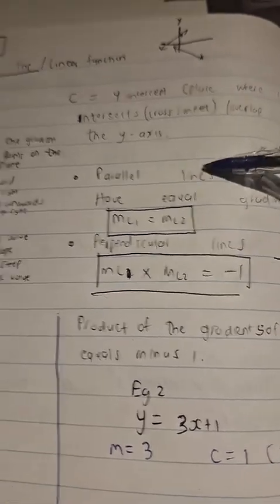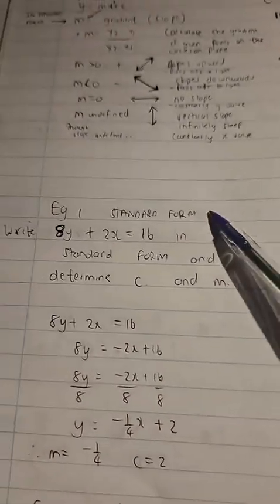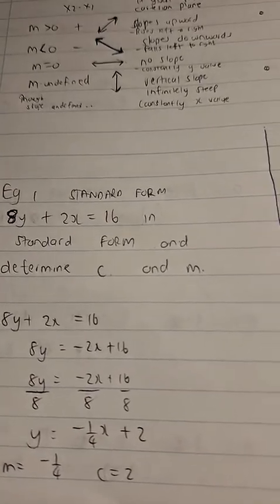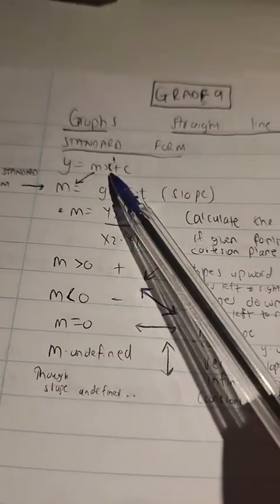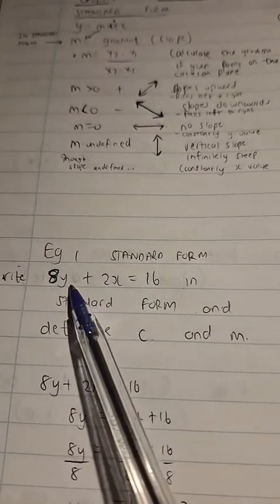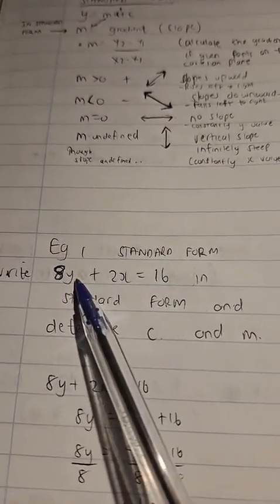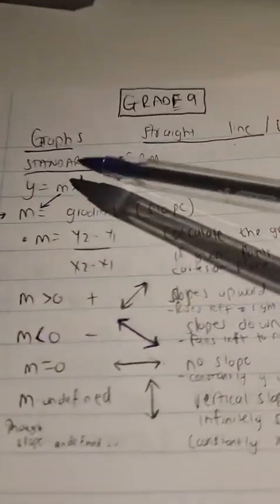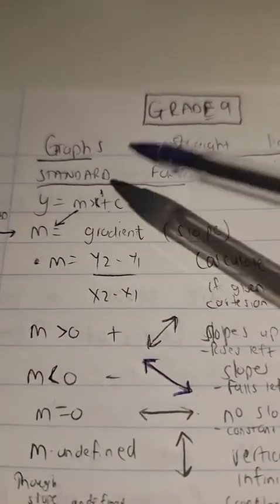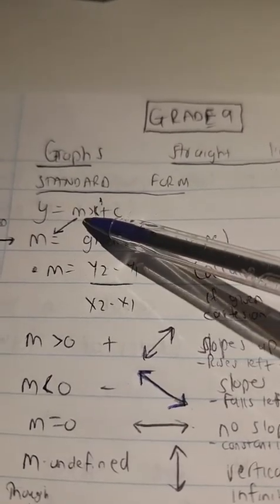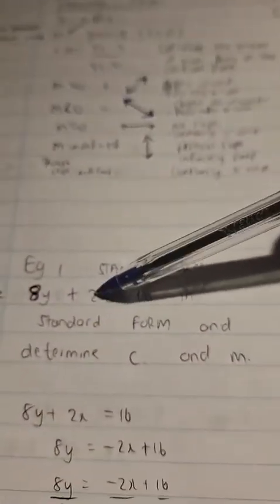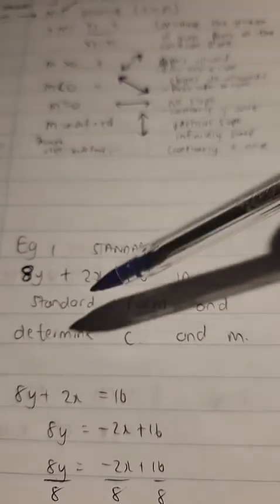So I'll be moving forward today, but just to recap as well, we looked at the standard form of a linear function, and then we looked at how, when we want to identify the gradient m and the value of c, which is the y-intercept, we can first write the equation that we have in standard form.